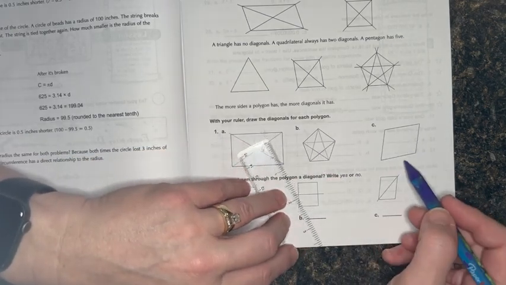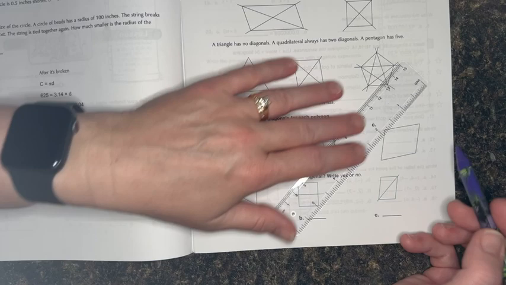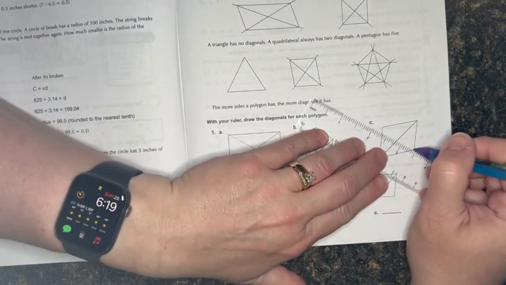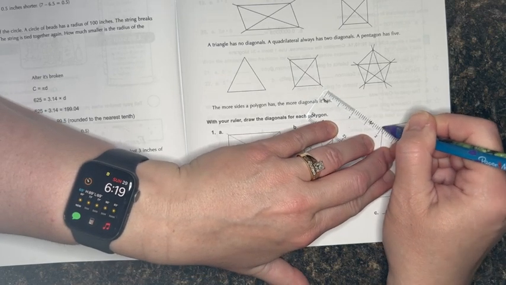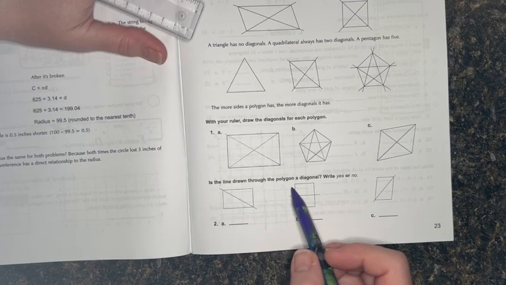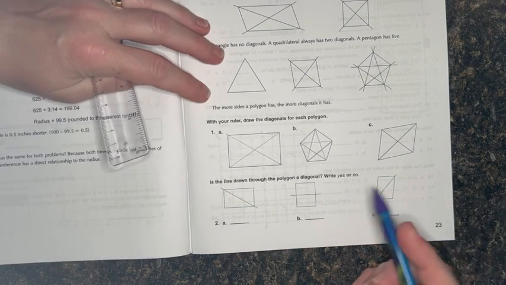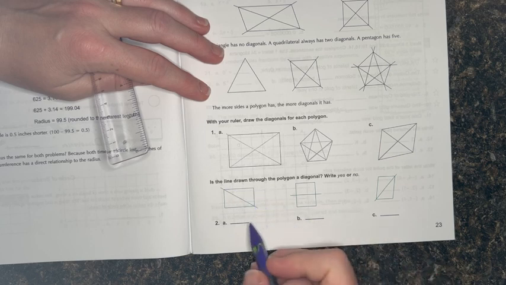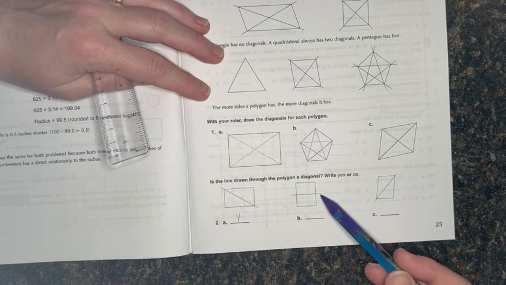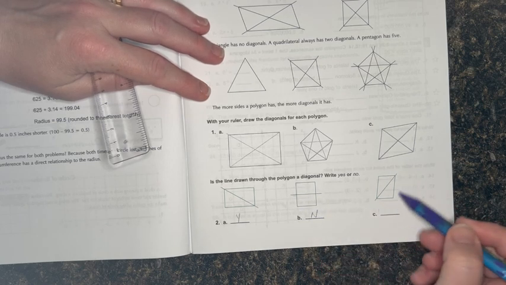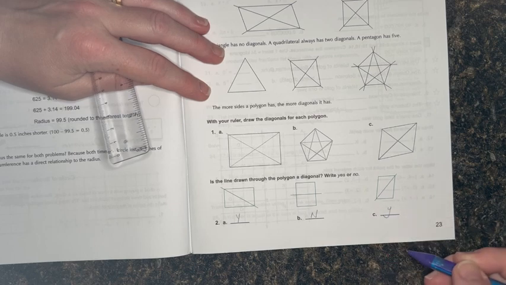Okay. What about this? This is a quadrilateral, so even though it is not a square or even a rectangle, it still has 2 diagonals. Okay. And then it asks here, is the line drawn through the polygon a diagonal? Right, yes or no? So, do I have a line drawn through 2 non-consecutive or non-adjacent vertices? Yes, I do. What about here? No, it's not even drawn through any vertices. So, nope. This one? Yep. Yes, it is. Okay?